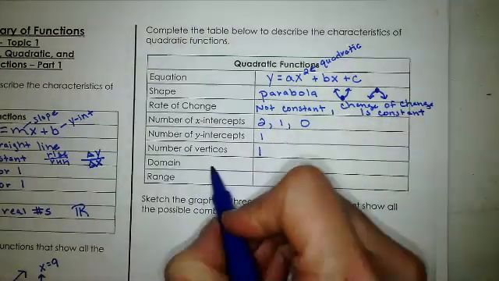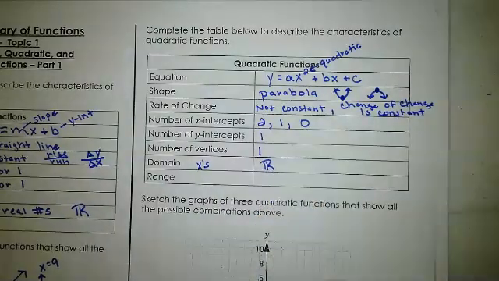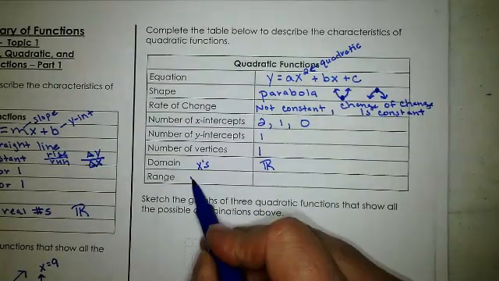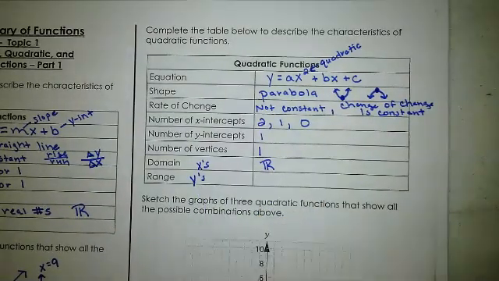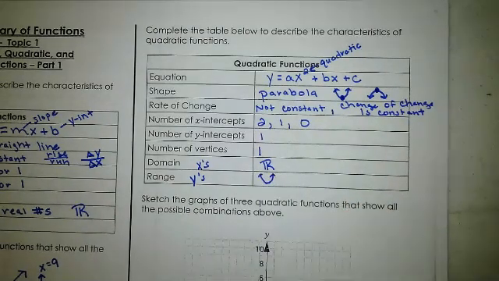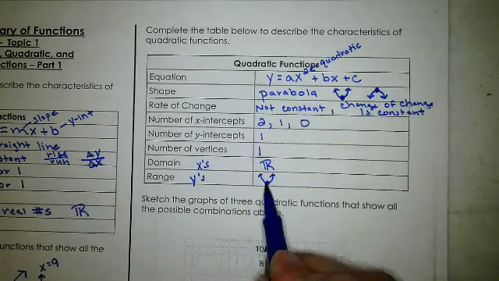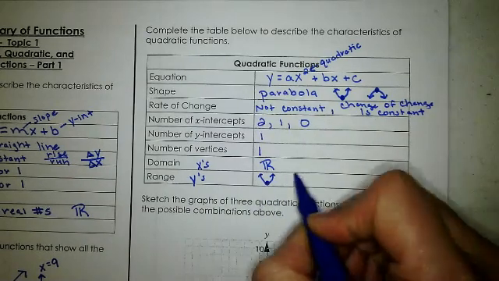The domain, the numbers you could plug in for x, would be all real numbers. And your range, the numbers you could get out for y, would depend on if your graph opened up or if your graph opened down. So if your graph opens up, the lowest point you're ever going to get would be at your vertex. So you wouldn't be able to get any y values that are smaller than that.